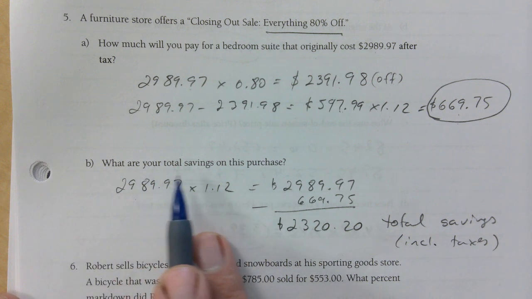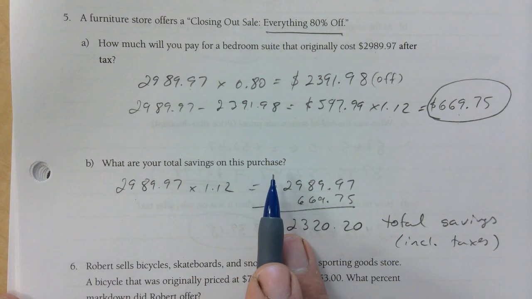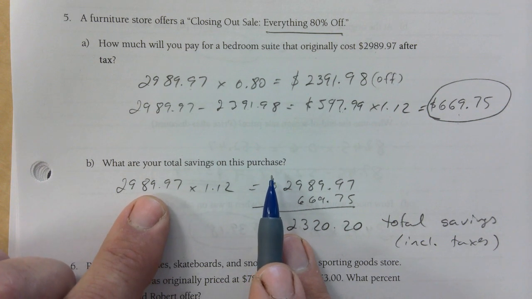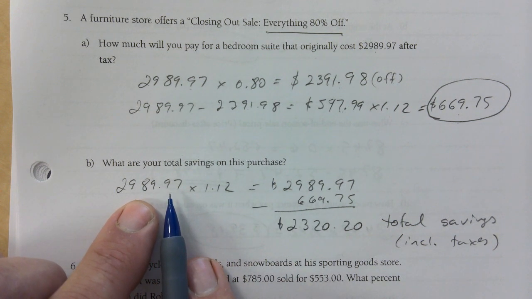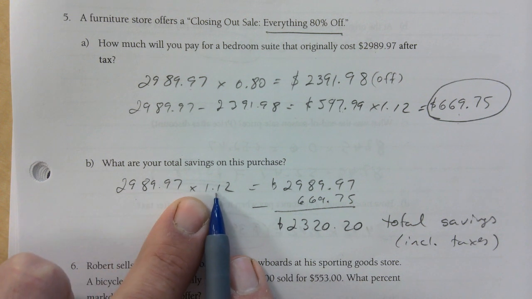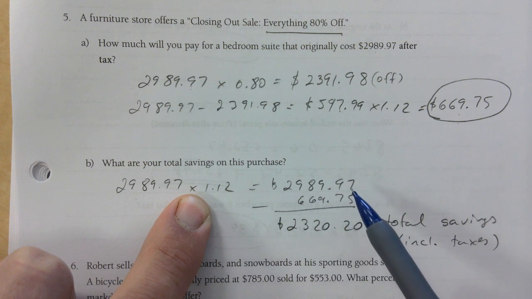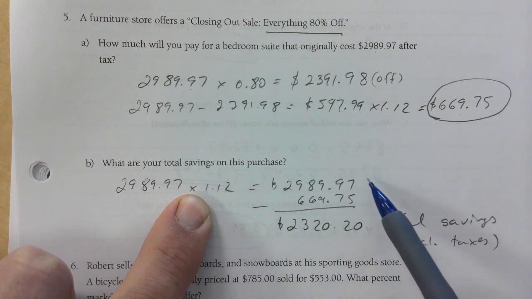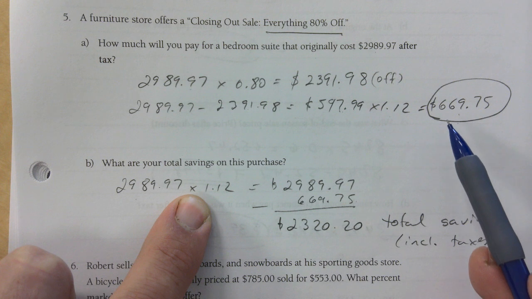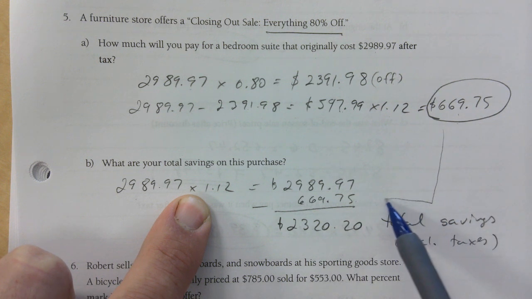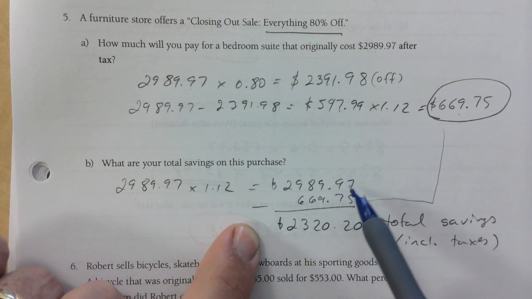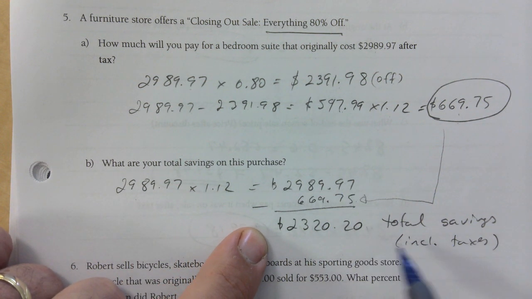5B, what are your total savings on this purchase? I understood this to mean, or I wanted you to understand this to mean, what would it be if you kept the original price and you added your taxes? This is how much you would have paid originally. You're taking that number here and subtracting it from the regular price, including taxes. So you save $23.20, including taxes.